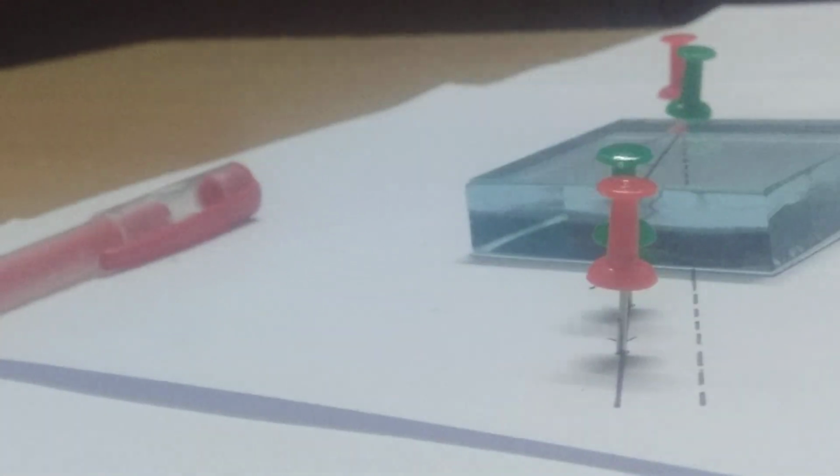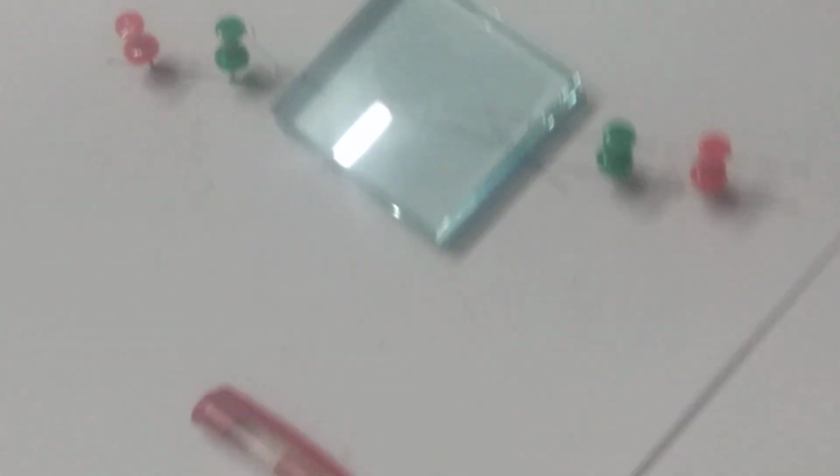Now, from this refracting surface, we find that all the 4 pins are in a straight line, right?